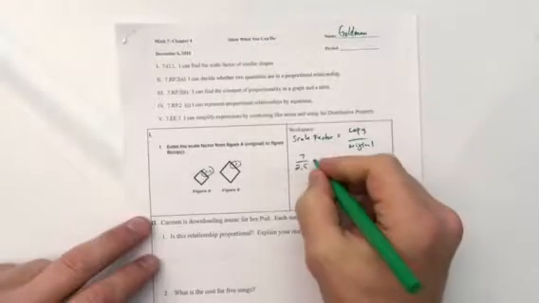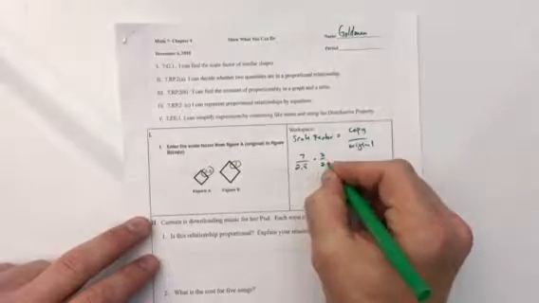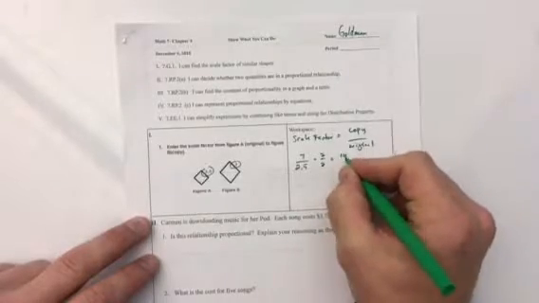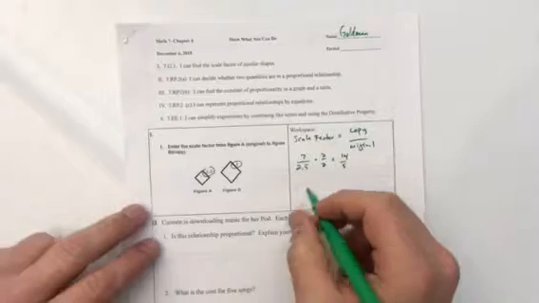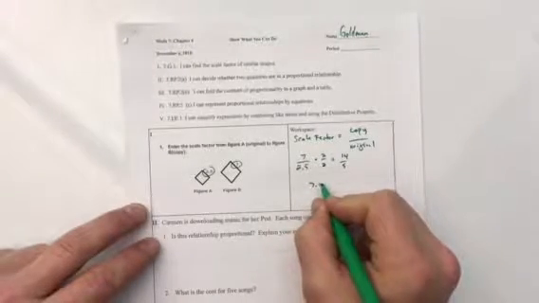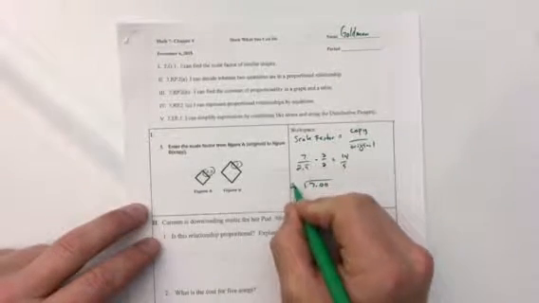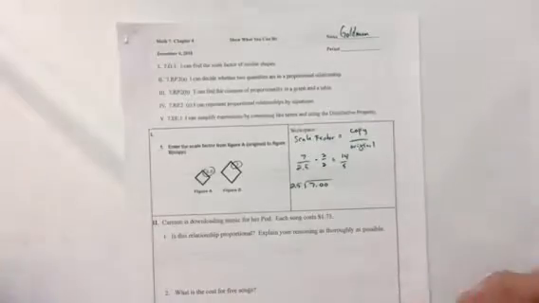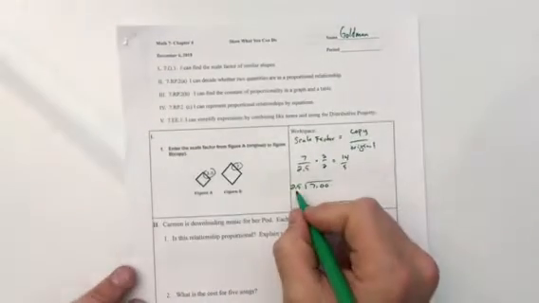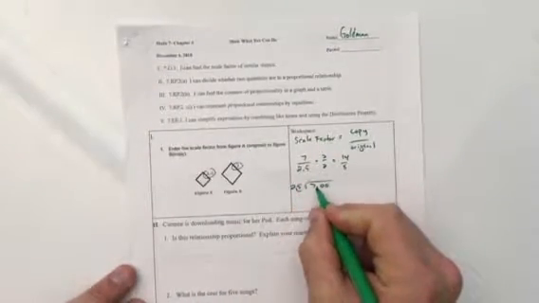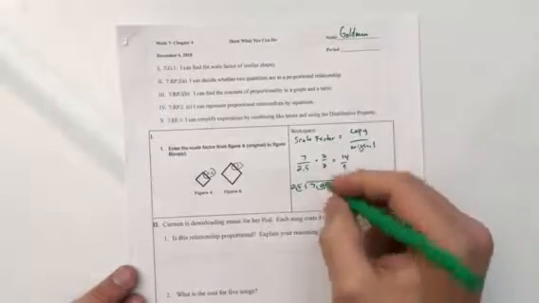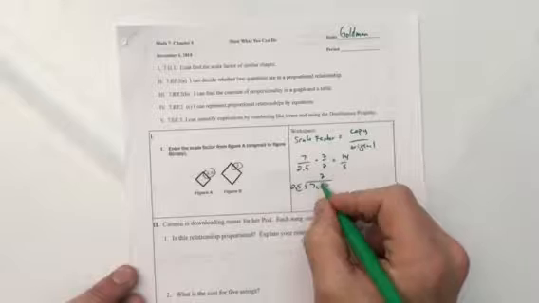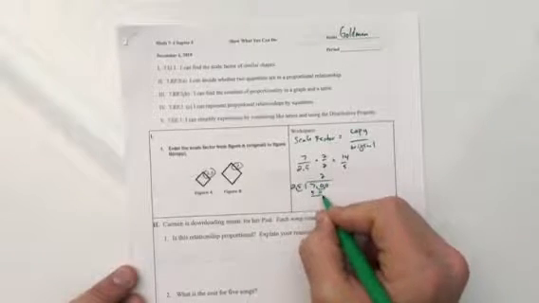We can multiply it by a giant 1 of 2 over 2, which gives me 14/5, and I could just leave it like that. Or I could do 7 divided by 2.5. I have to remember how to divide with decimals. If I move this decimal over 1, I'm going to move this decimal over 1. 25 goes into 70 twice. 25 times 2 is 50.